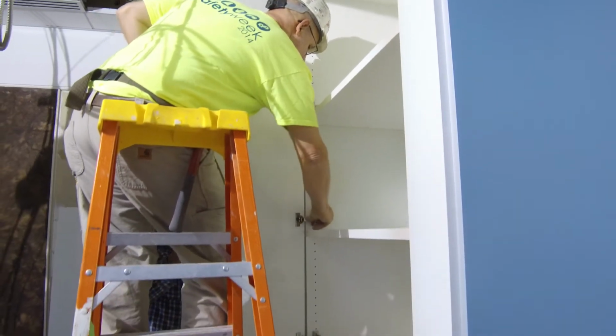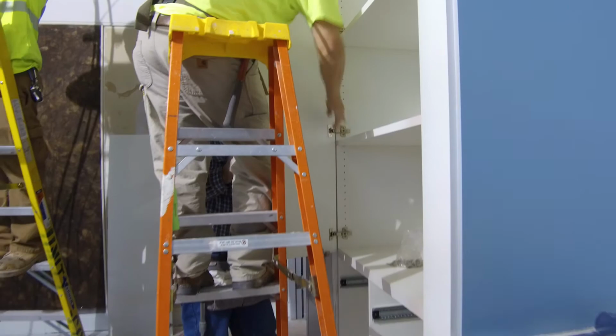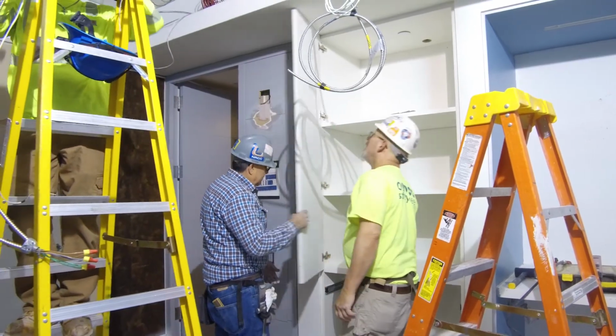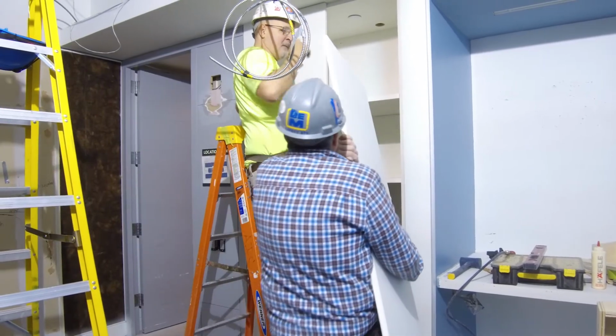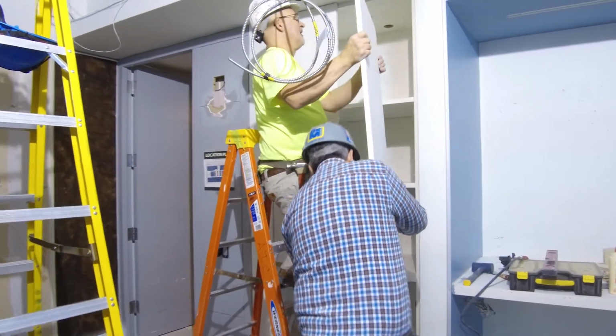Typically, on a smaller cabinet, the doors and drawers would have been attached in the shop before the cabinet was shipped. But on larger cabinets like this one, the doors and drawers may be shipped separately and attached in the field to make shipping and installation easier.